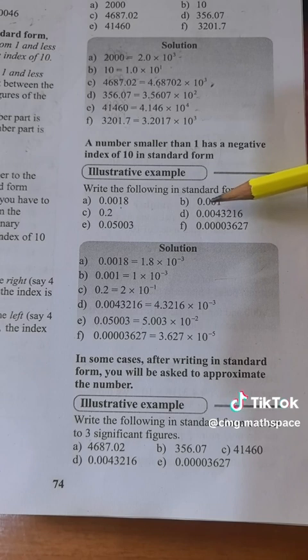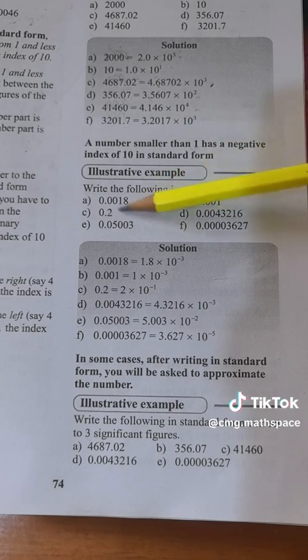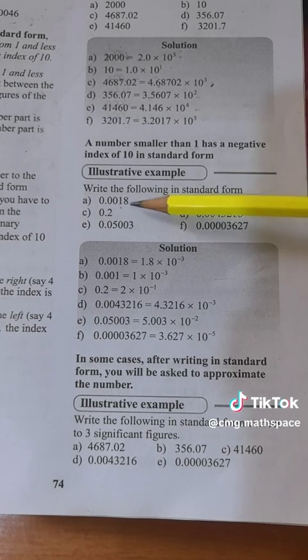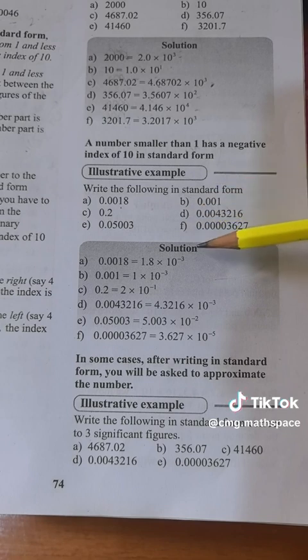So it means that they are saying that a number smaller than 1 has a negative index of 10. So you see that at the end of this calculation, the index of 10 will be negative, negative, negative. So let's prove this. The first one is saying 0.0018. What should we do? We should write it in the standard form.